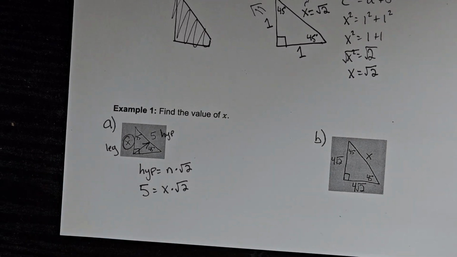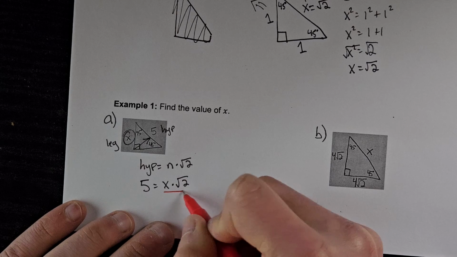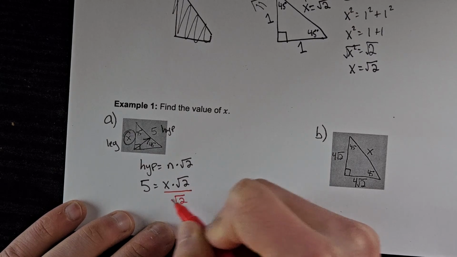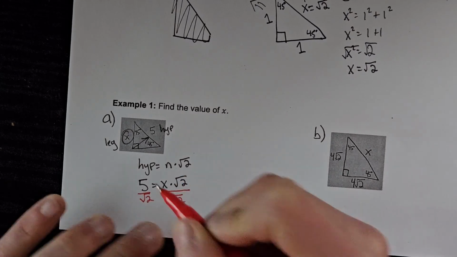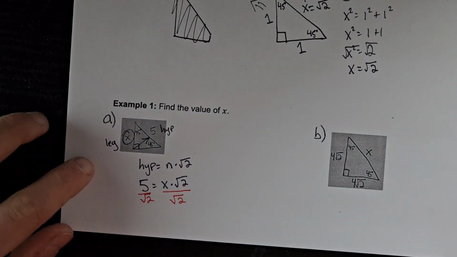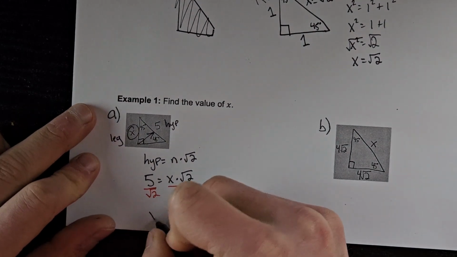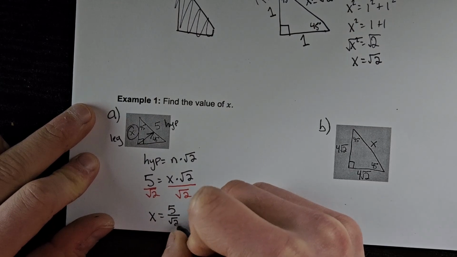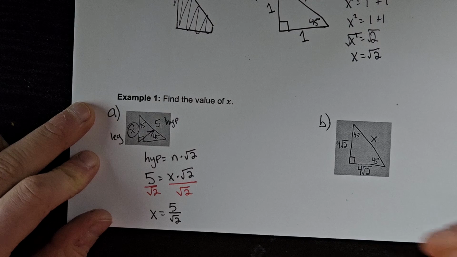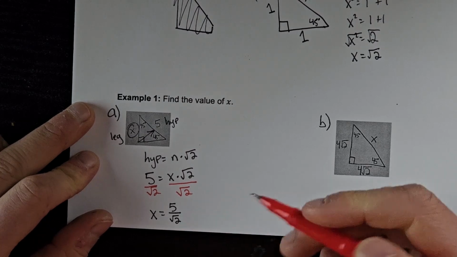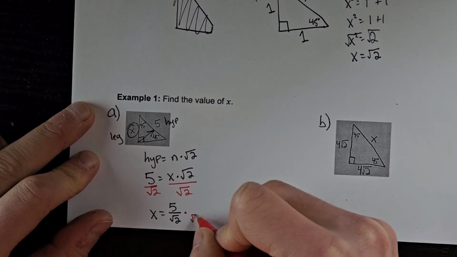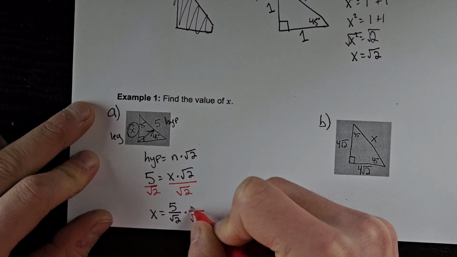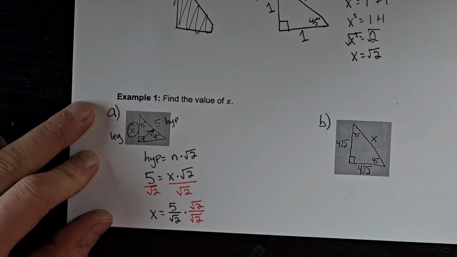Now I need to get x by itself. So I'm going to divide by the square root of 2. And I'll end up with x is equal to 5 over the square root of 2. But I'm not done here because I want to get rid of the square root in the denominator. So I need to multiply both the top and bottom by the square root of 2 to cancel out that square root.